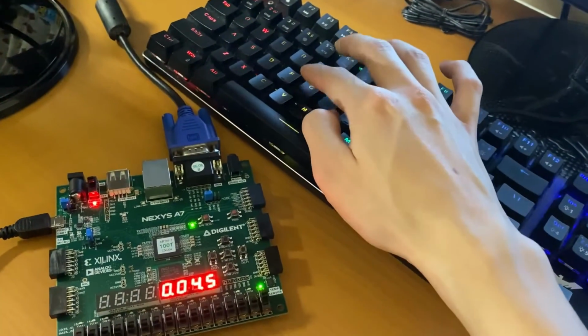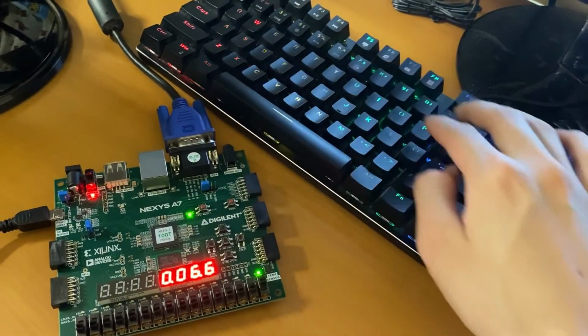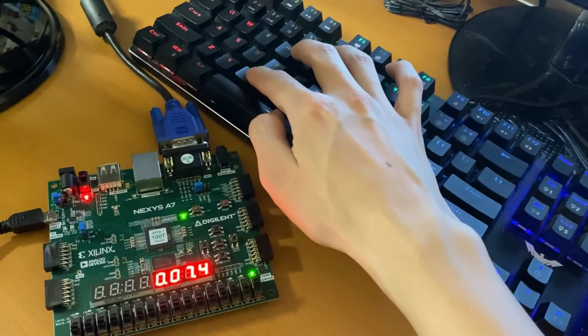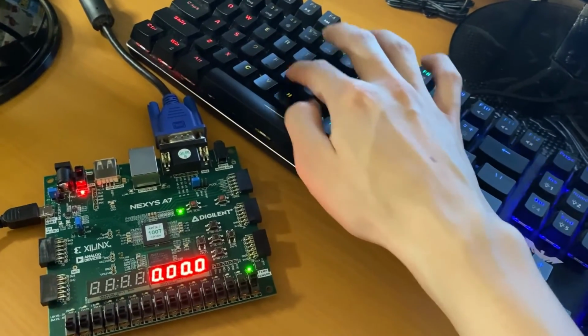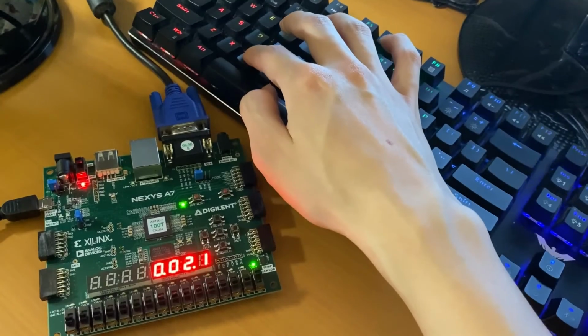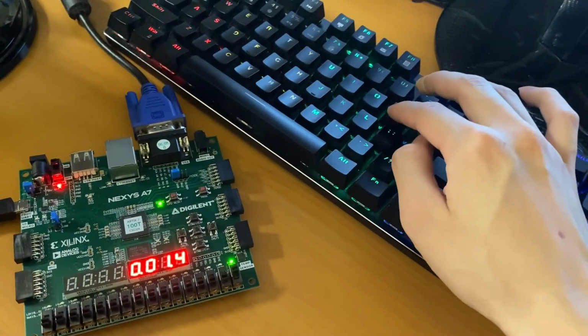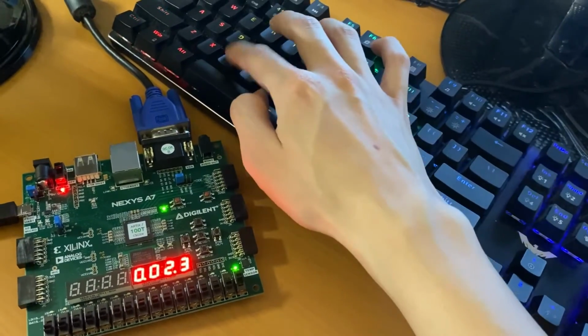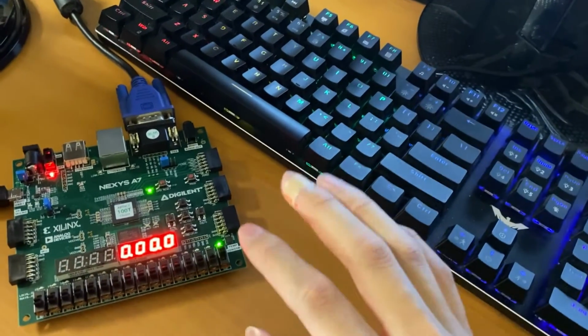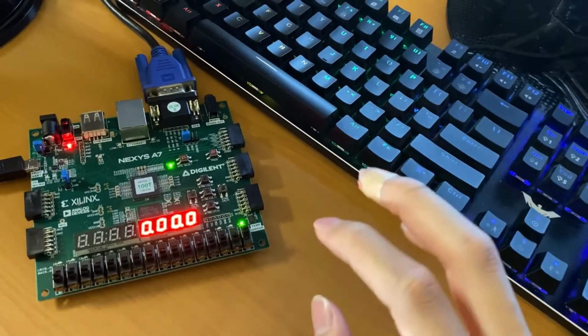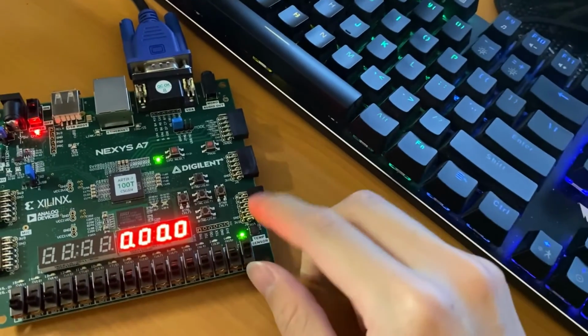So if I hit G, it'll go. If I hit P, it'll pause. If I hit C, it'll clear. Now if I clear while it's running, it'll go back to 0, but it'll keep on running, of course. So let's just go ahead and pause it and clear. Okay, so that was our UART controlled stopwatch. That was our first feature of our mini PC.